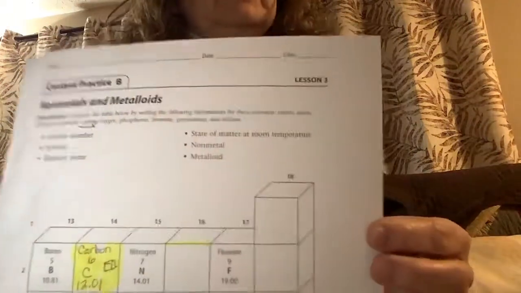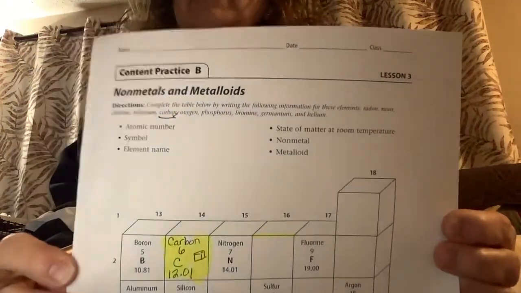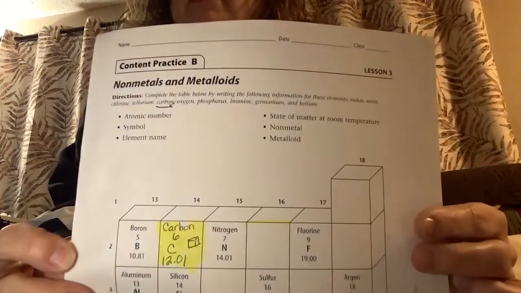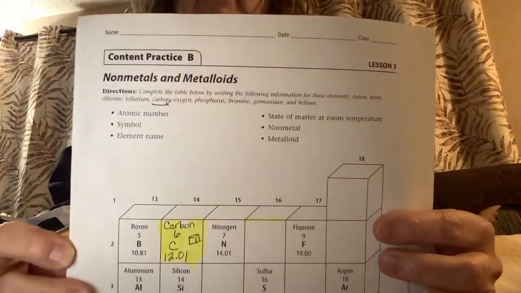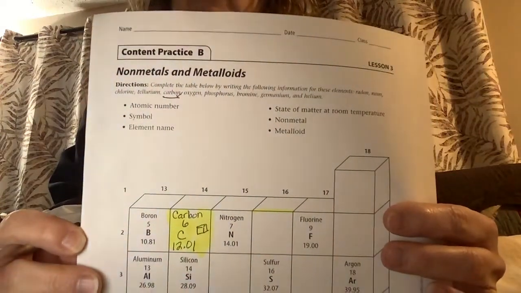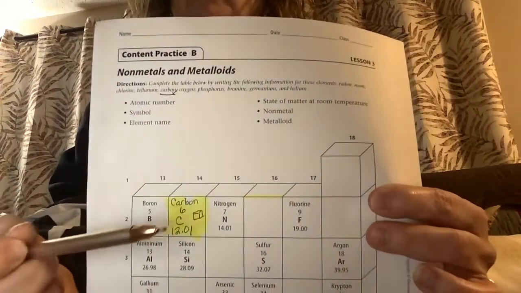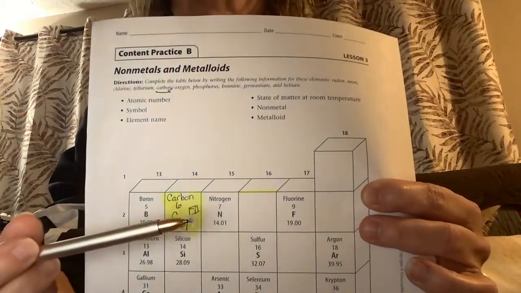I put a picture of this also on there for you, but for example, if you look at the very top, it tells you that you need to know the atomic number. You need to find the atomic number. You need to write the symbol. You need to write the element name. You need to put the state of matter, which is going to be either the cube, the balloon, or the teardrop.